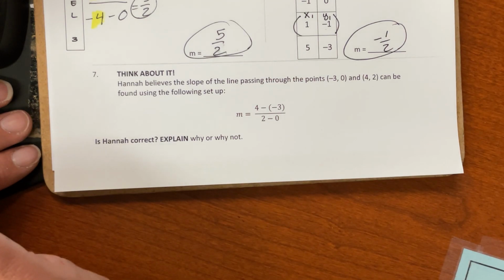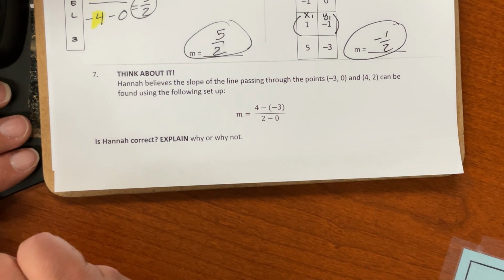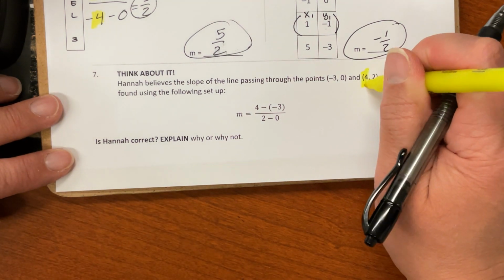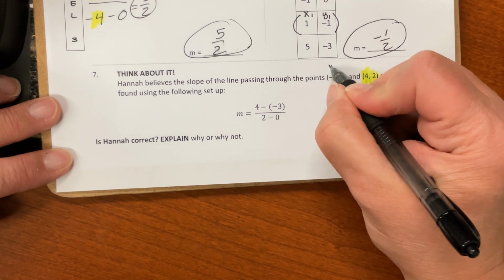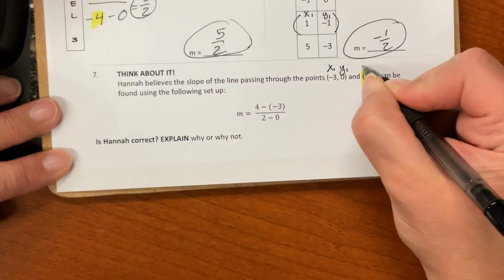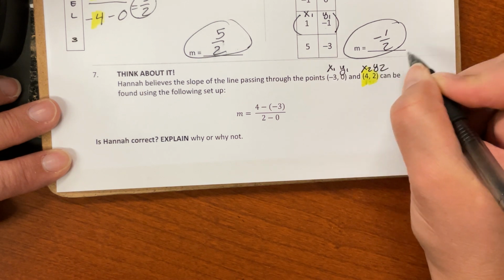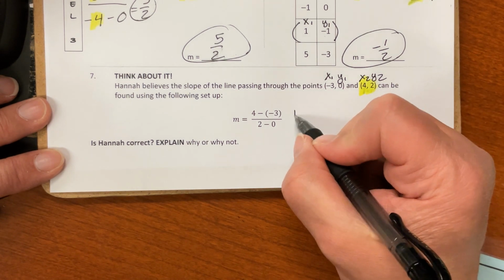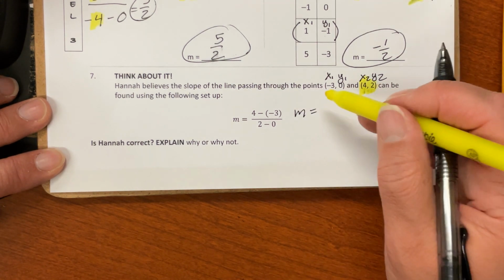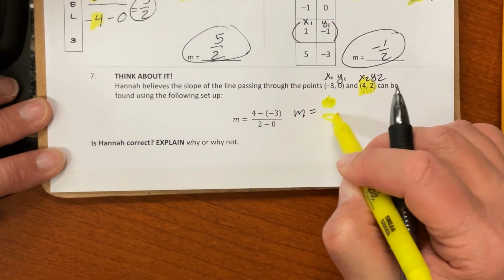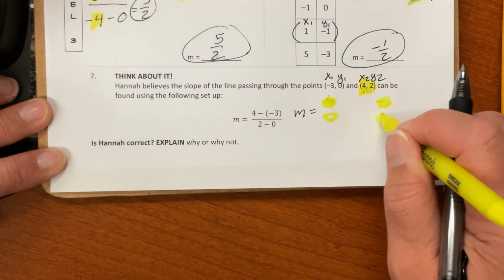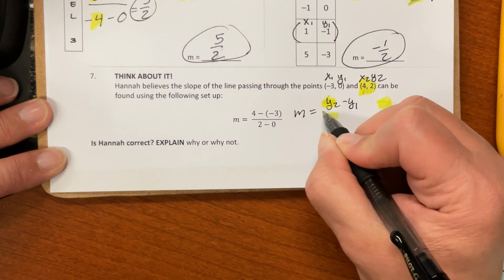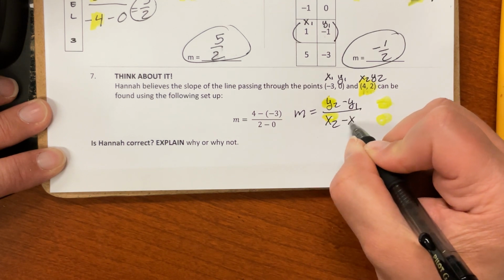All right, let's think about it. Hannah believes the slope of the line passing through these points can be found using the following setup. Well, let's check it, shall we? We'll call this x1, y1, and this can be x2, y2. And I'm going to write the formula down because if I don't have the formula, I'll definitely get it wrong. M equals y2 minus y1 over x2 minus x1.